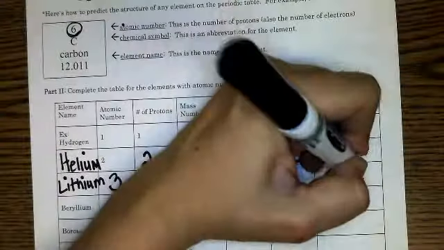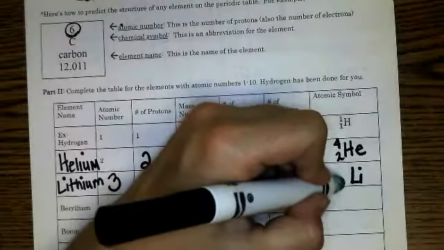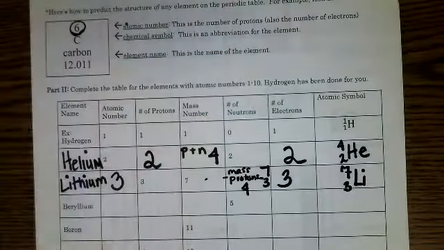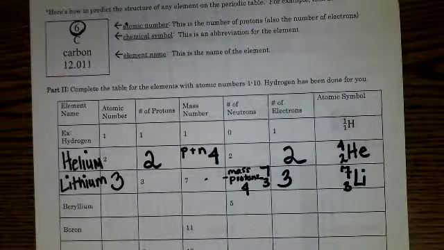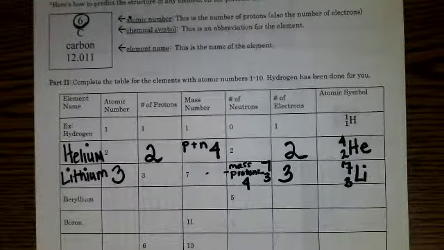And then our symbol will be Li, atomic number 3, and then mass 7. You can continue working using these examples on the next page.